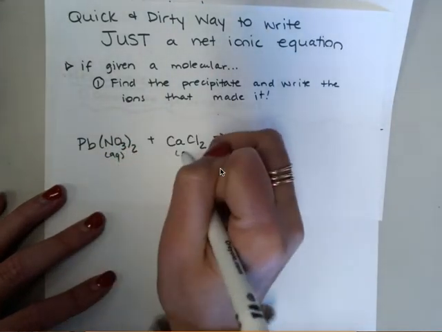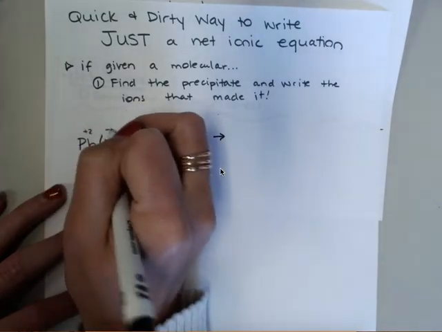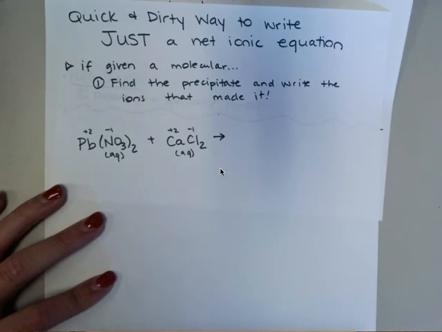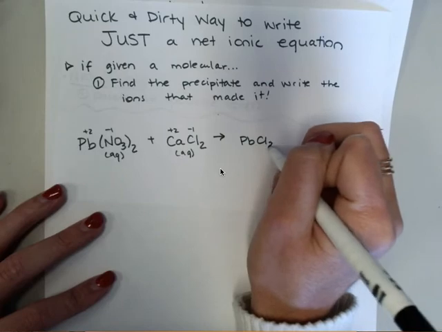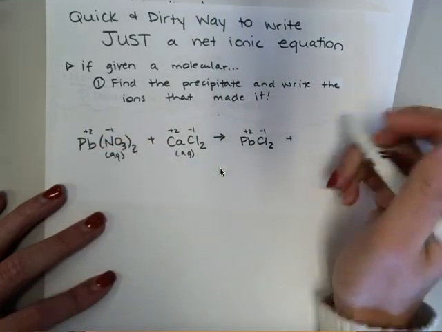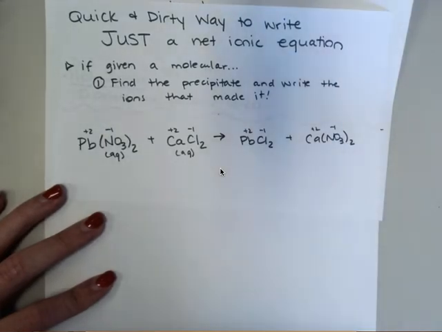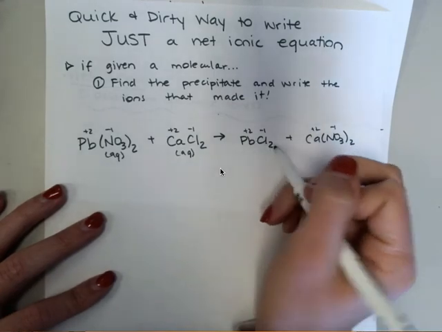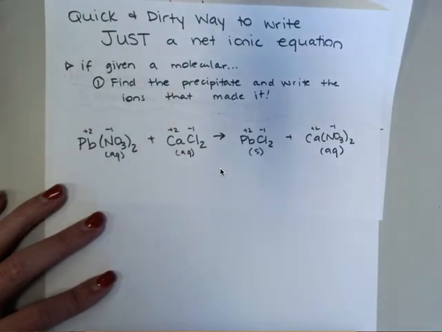These are both aqueous in solution, otherwise they wouldn't react. I'm going to write the charges just like I would for any molecular, and then switch the partners. Lead is going to come take the Cl, and I'm going to recross that charge down. Calcium is going to come take the nitrate, and I'm going to cross that charge down. Checking my solubility table, lead 2 chloride is a solid precipitate, but calcium nitrate remains aqueous in solution.